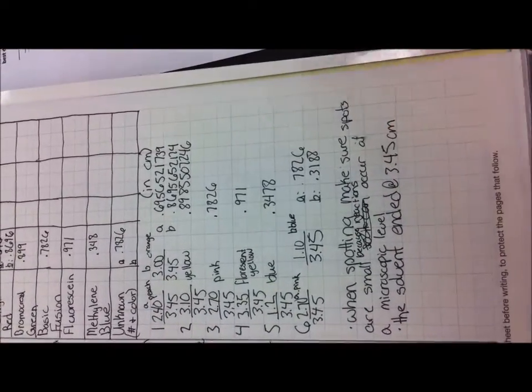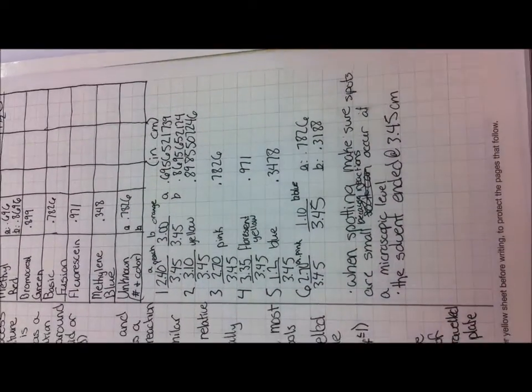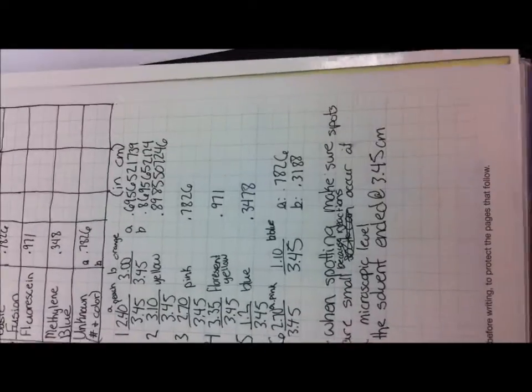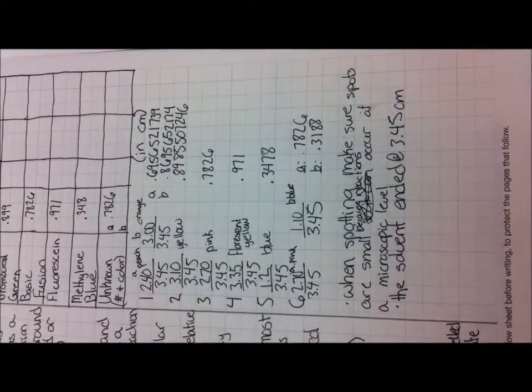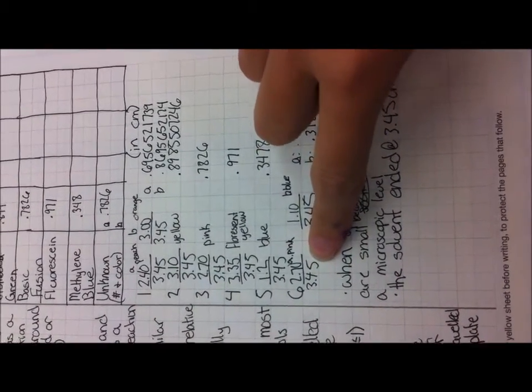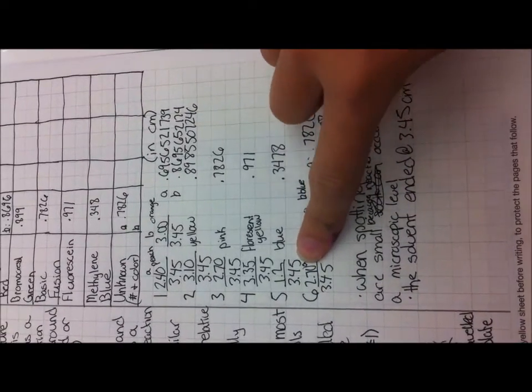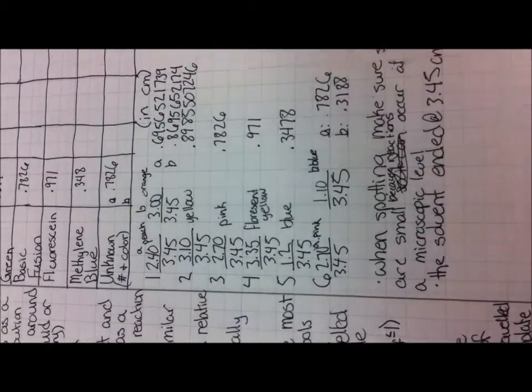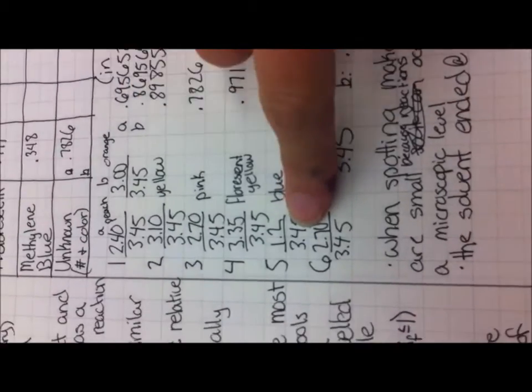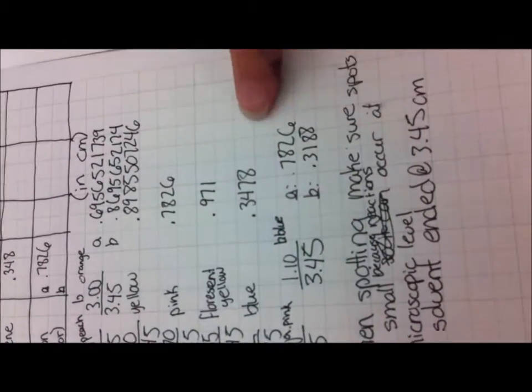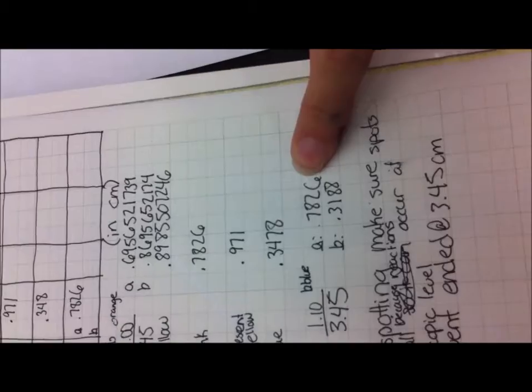This is the reference guide to spotting. Make sure when you spot, you make them very small because the spots are taken at a microscopic level. This is where the solvent line stopped, and this is an example of where the dot ended. So you put where the dot ended over the solvent line, and you end up getting this number, which is the RF factor.